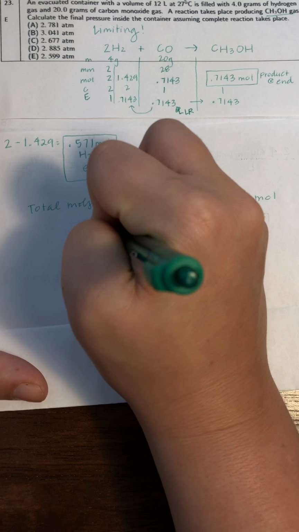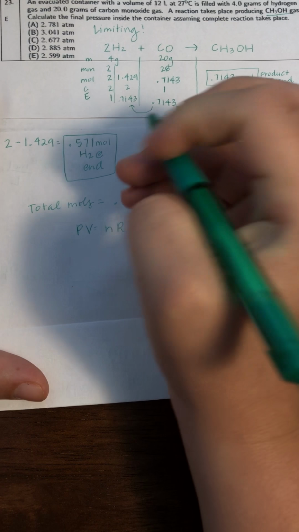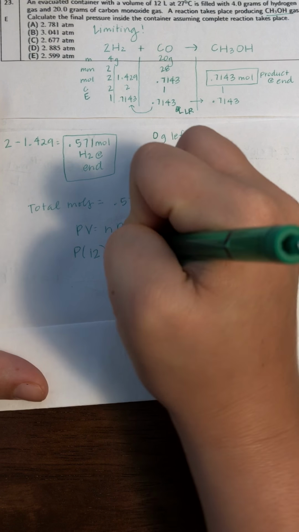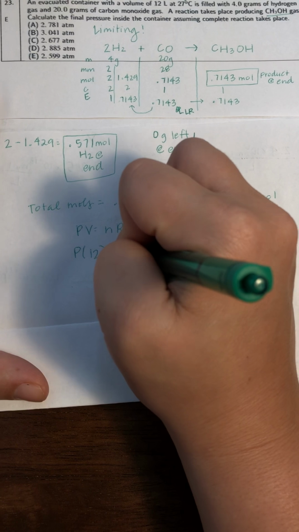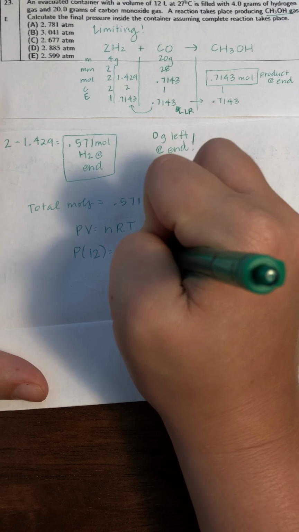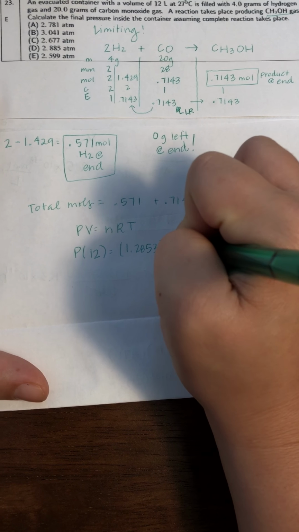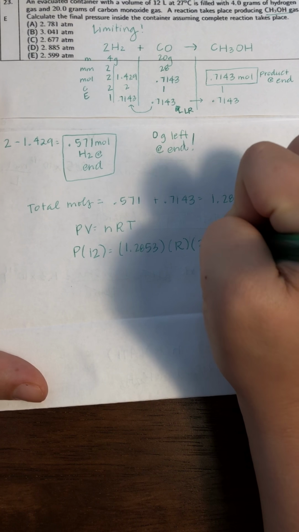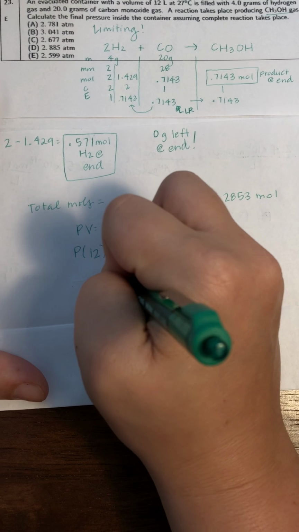PV equals nRT. I would like to know pressure. 12 liters is my volume. N is total moles. R is 0.0821. And temperature is in kelvins. Let's go ahead and find pressure.